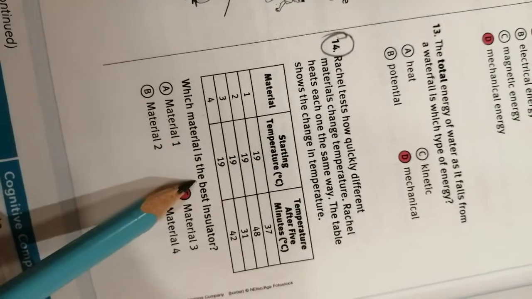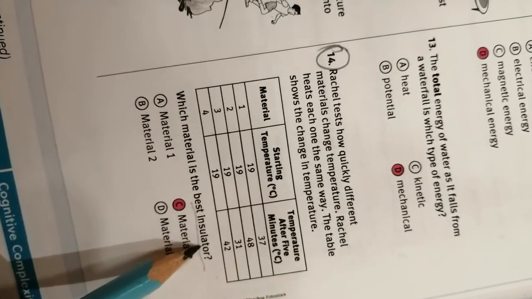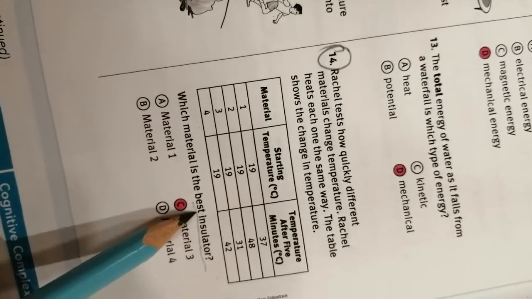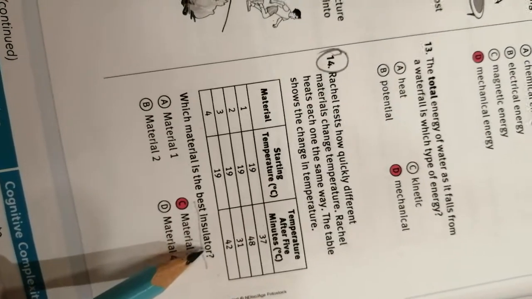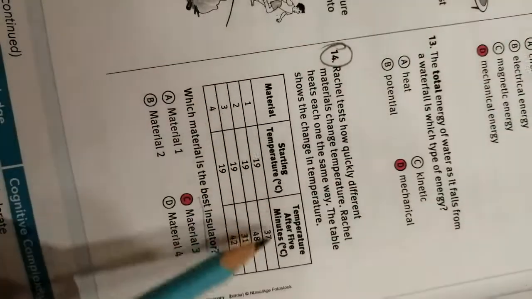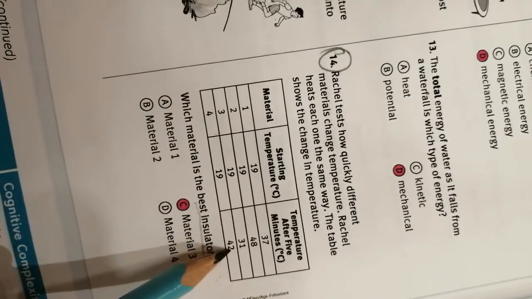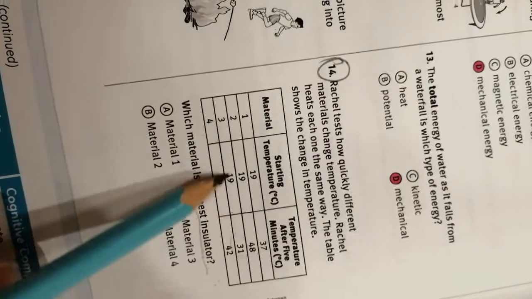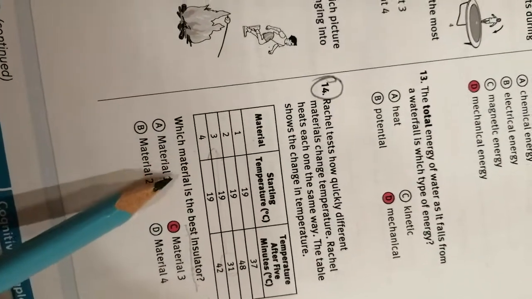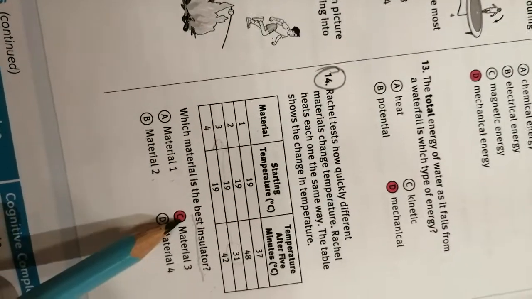So the question: which material is the best insulator? The best insulator means the lowest temperature, because it does not conduct heat well. Insulator is the material that does not conduct heat well, so it has the lowest temperature. Which one of these materials, after heating, has the lowest temperature? 37, 48, 31, or 42? 31. So what's the material? The material is material number 3. Material number 1, no. Material number 2, no. C, material number 3. So the right answer is material number 3.